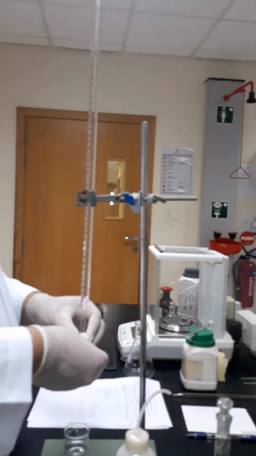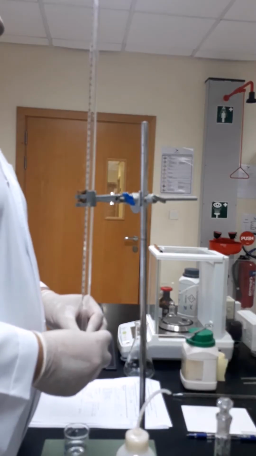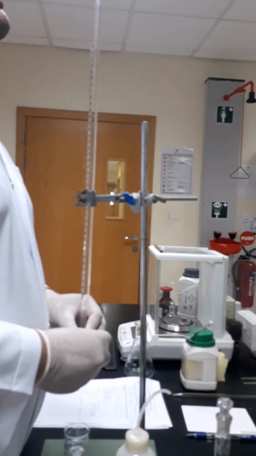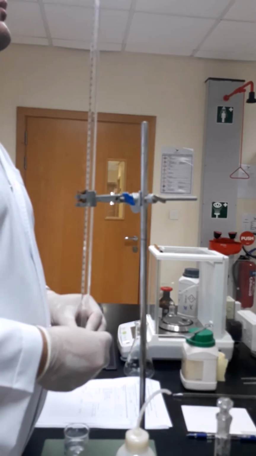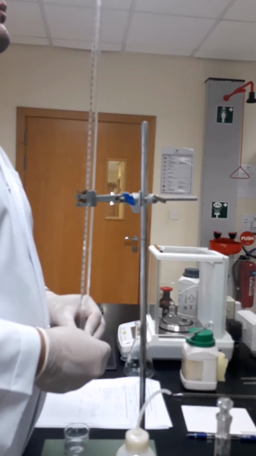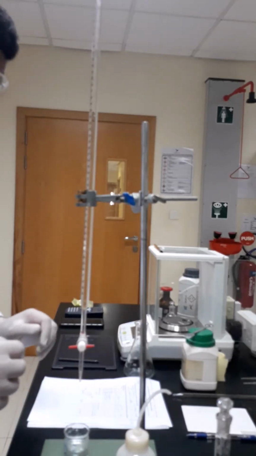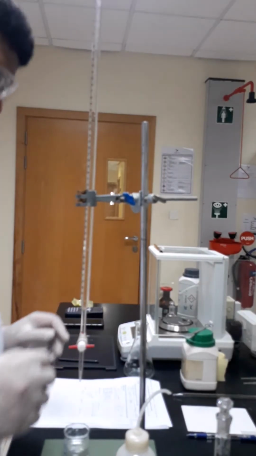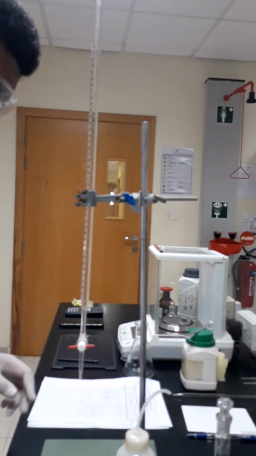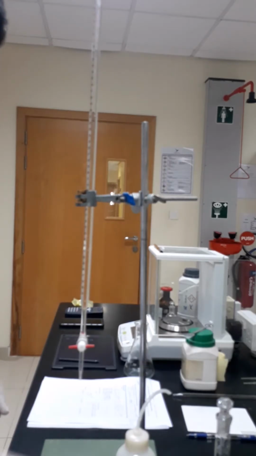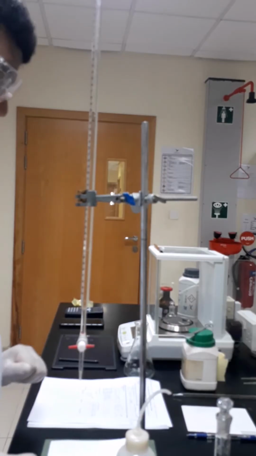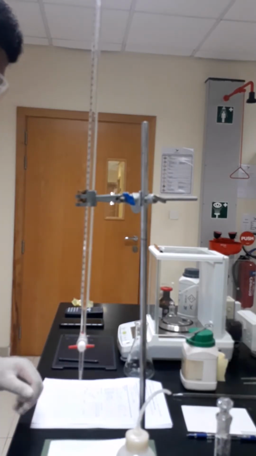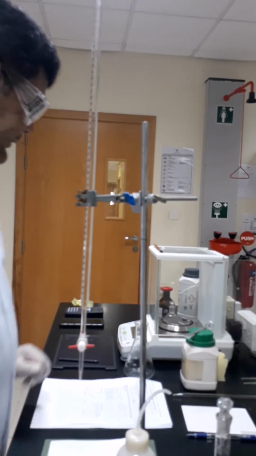and I'm going to adjust the meniscus on the mark 0. So now the system is ready for me. I have to place white paper here, so whatever color change will occur, I can notice it very clearly.